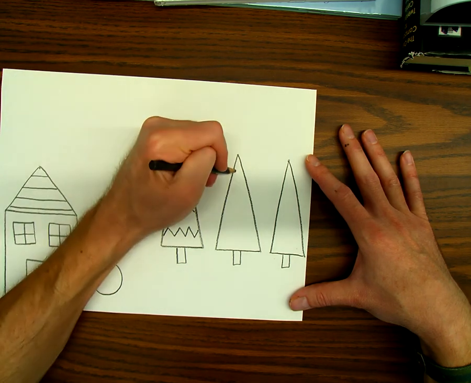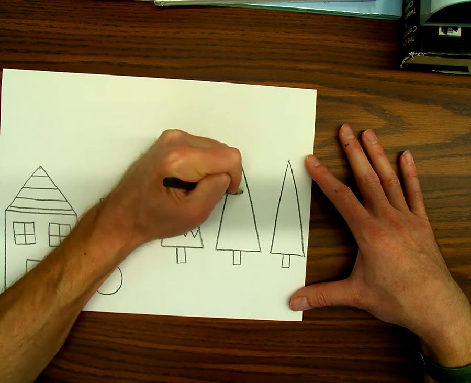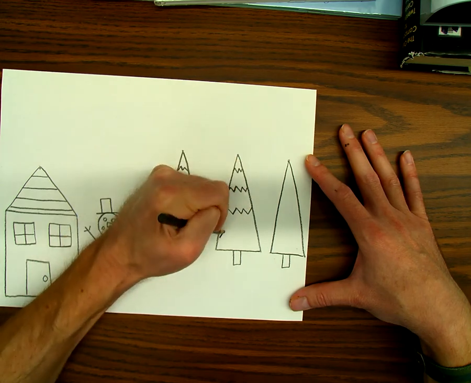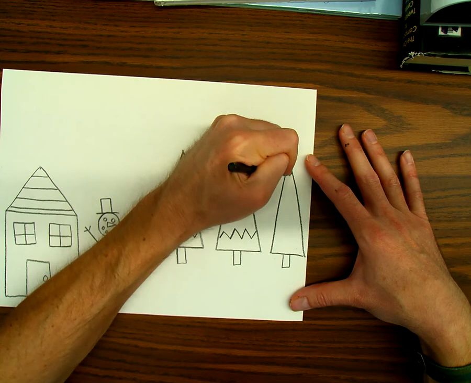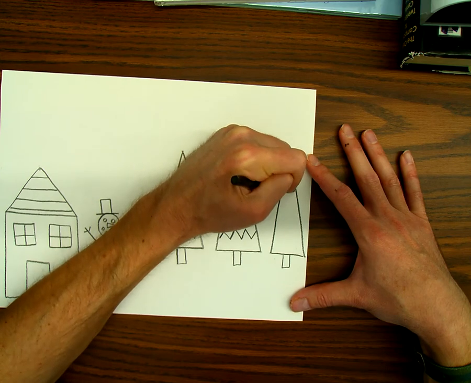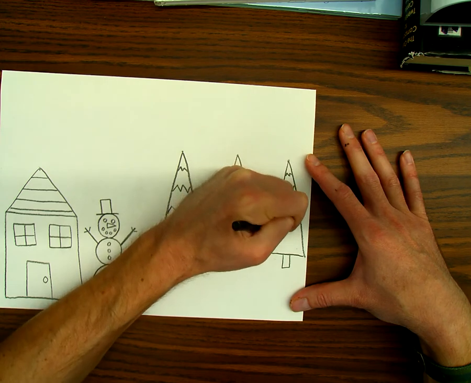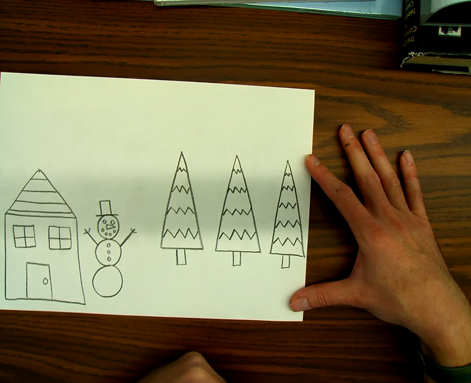Yeah, that looks pretty fun. Let's do that in all of our trees. One more. All right, I like it.